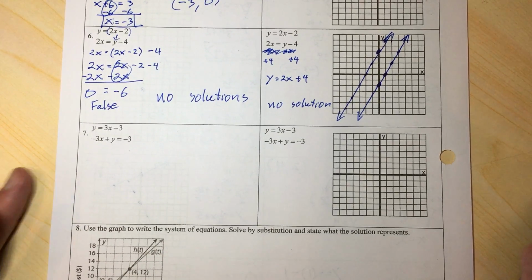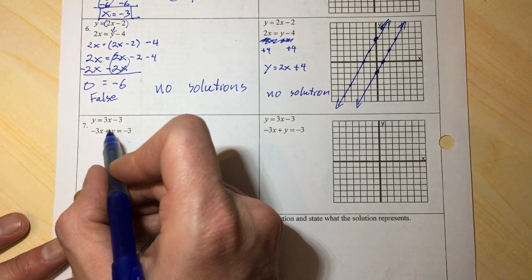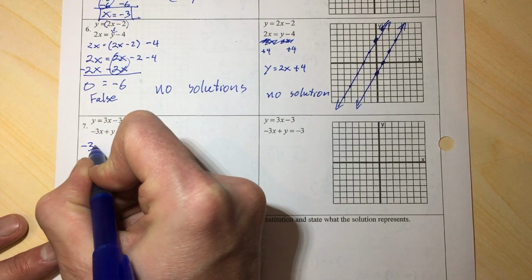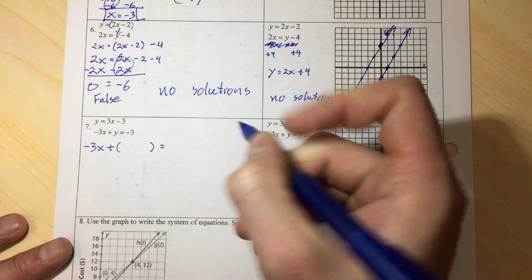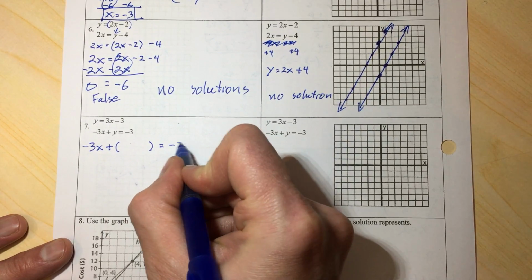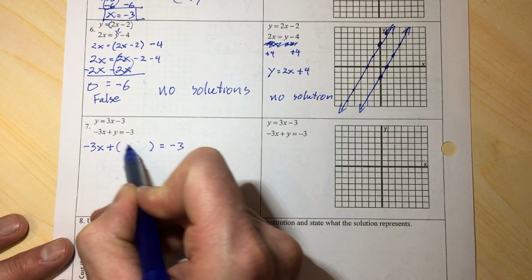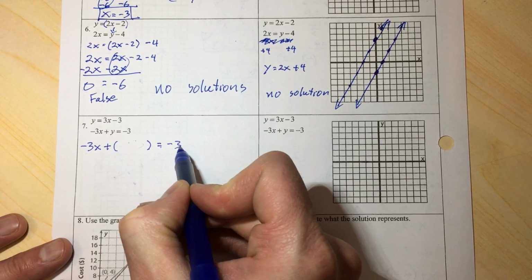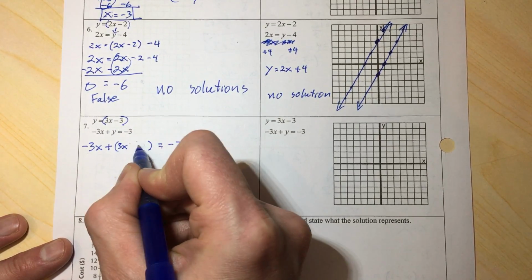So we're going to do one last one. I think this is another important one. It's one of those little tricky ones. So we're going to take y and we're going to substitute it again. So 3x plus, and we got a bigger area to substitute in. So this negative 3x is this negative 3x. This space right here is y. This equal sign is this guy. Negative 3 is negative 3. We're going to take this whole thing and substitute it in. So 3x minus 3.